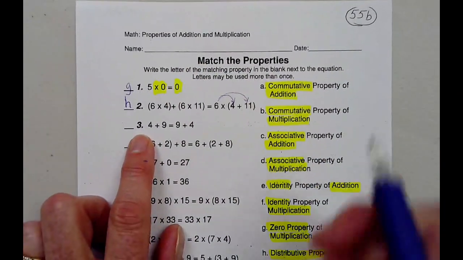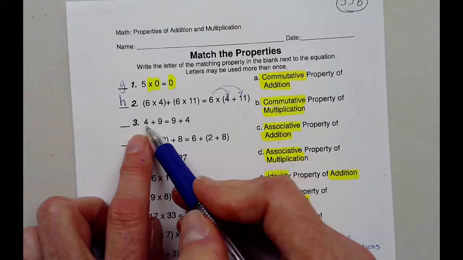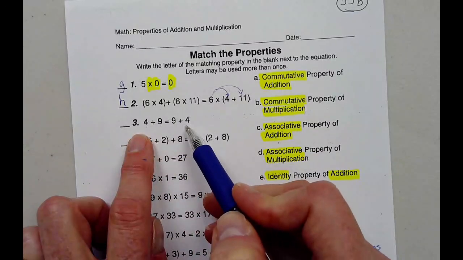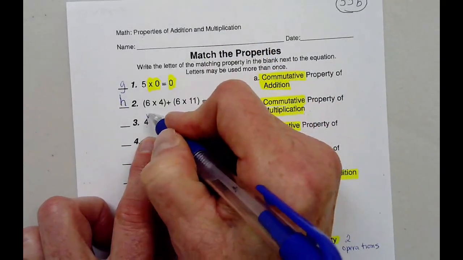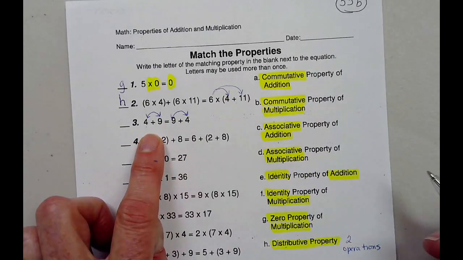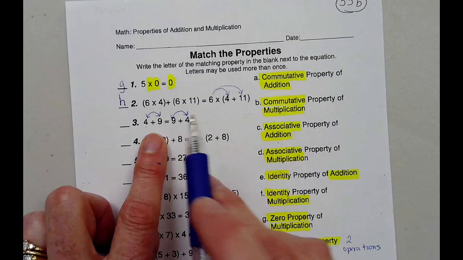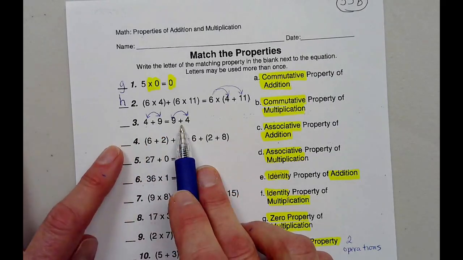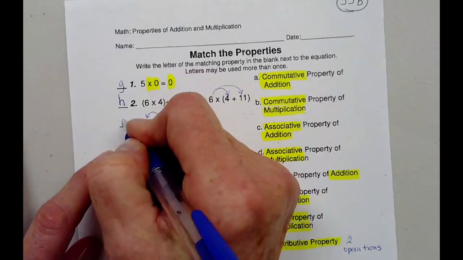Number 3, I can see that I am looking and I have 4, 9, 9, 4. Same numbers, but what's happened is we have an order change. We're changing the order. And so when we change the order, that's going to be commutative property. I see it's addition, so it's the commutative property of addition, which is A.